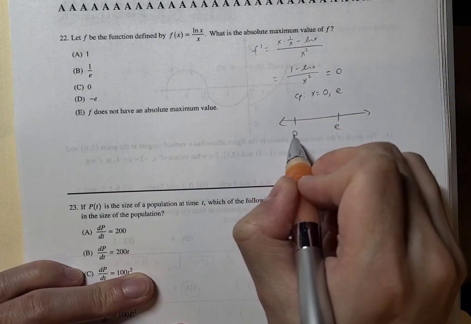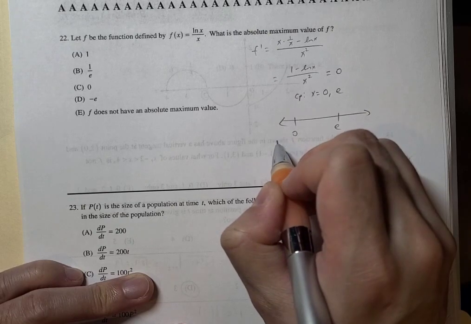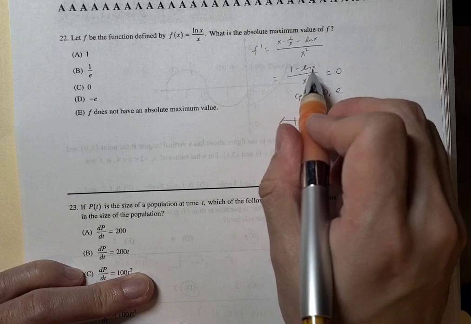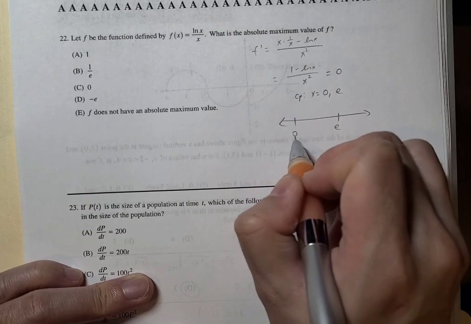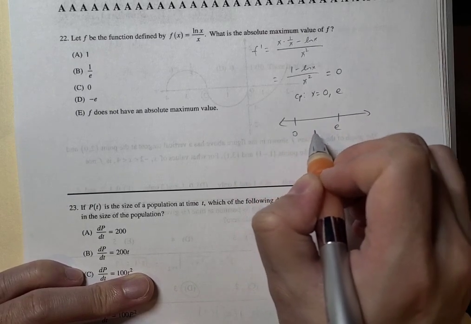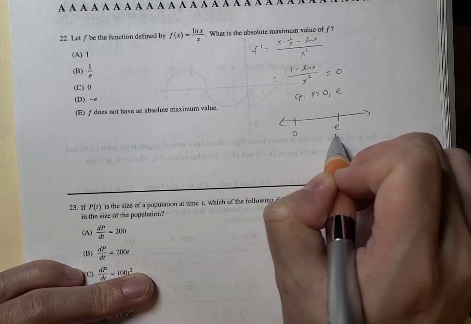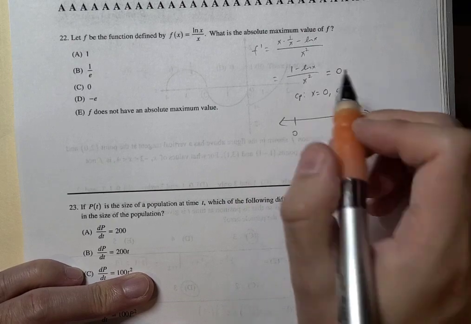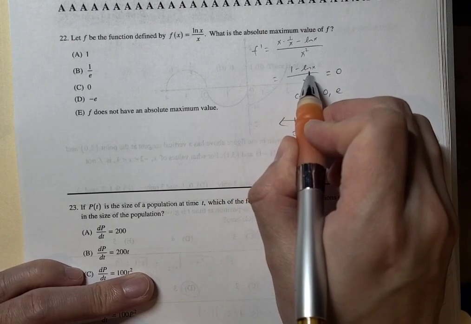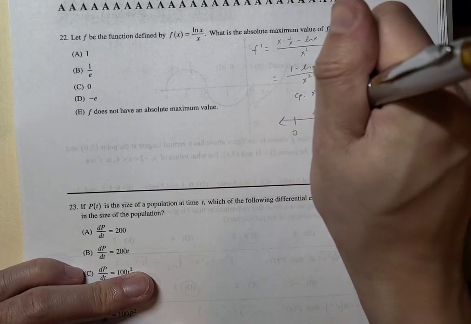Okay, but we plug in some values. What's the domain of this function? Can we plug in some value less than 0? No, we can't, because the input to log has to be greater than 0. So we can't even plug in log of 0. So we ignore everything over there. Actually, it's okay that I drew it here coincidentally. How about some number between 0 and e? Remember, e is about 2.7. So we can plug in x is 1, for example. We get ln of 1, which is 0. So 1 on top over 1 on bottom. So the sign is positive.